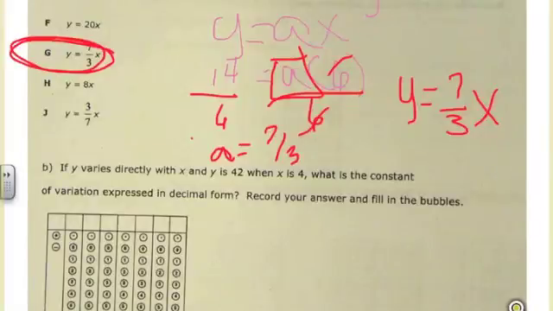Varies directly with x and y is 42 when x is 4, what is the constant of variation in decimal form? So this time we don't have to go back and write the equation like we did last time. We just have to find what a is. Constant of variation means find your a. So that's what we're doing.